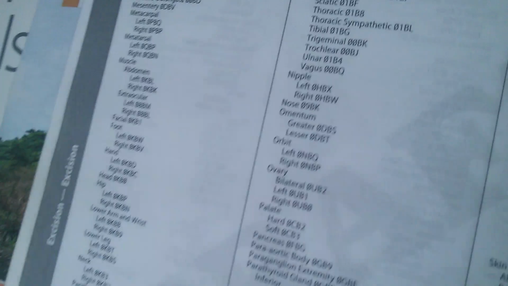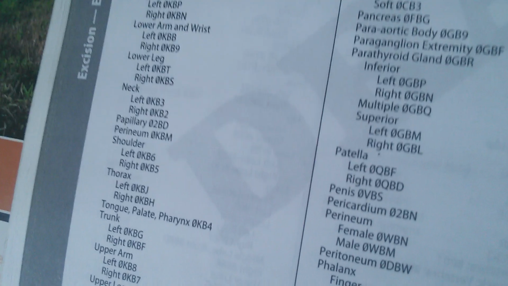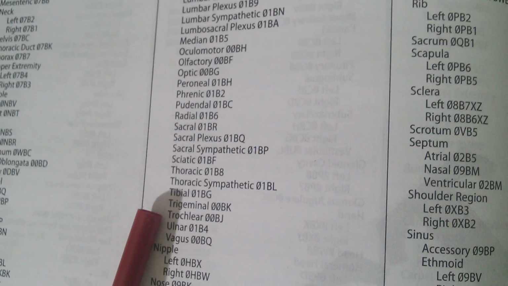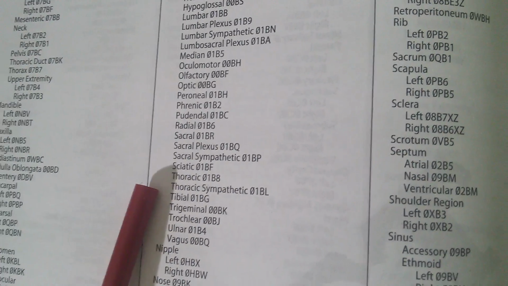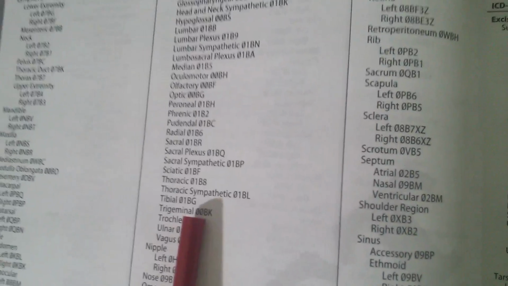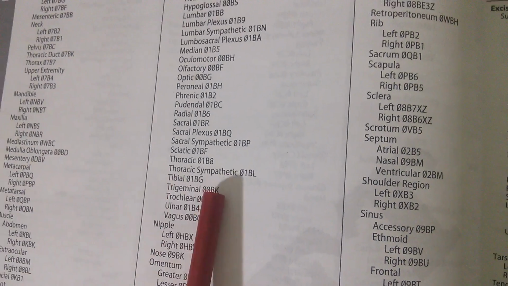Then we go to nerve, and then tibial. There it is. This is 0, because it's an O with a line across it. So it's 01BG. That's the one they're sending you to.